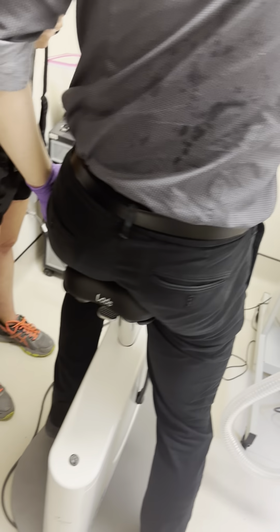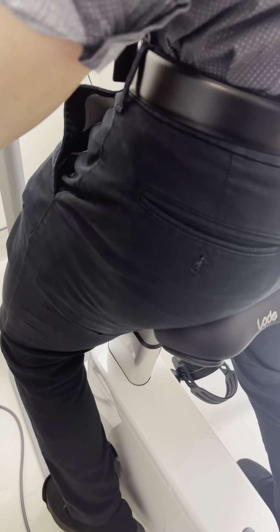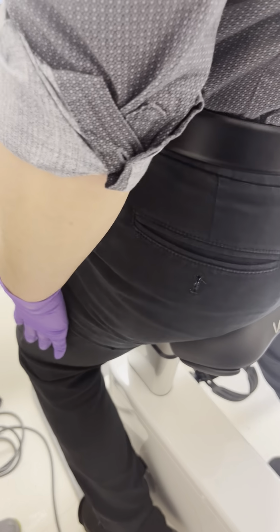So when the subject is at the bottom of a revolution, there has to be a certain angle to the knee, and so that's what you're going to have to look out for. So you should do this before proceeding with the test, just to make sure that the seat height is good.